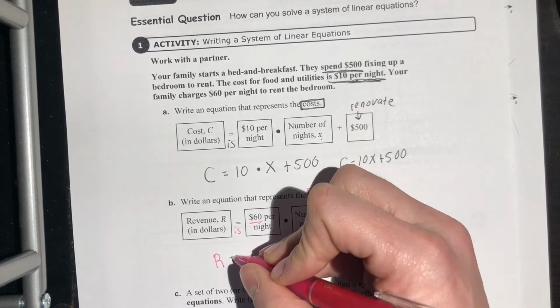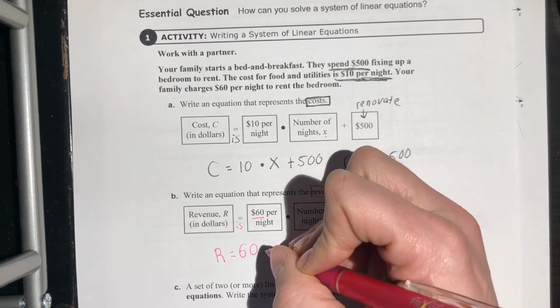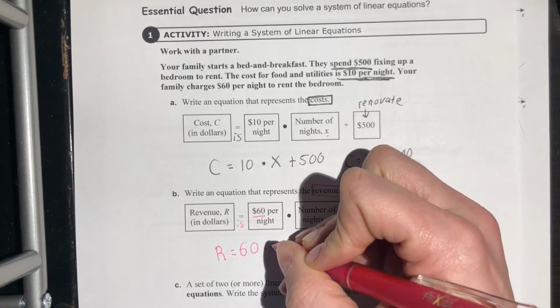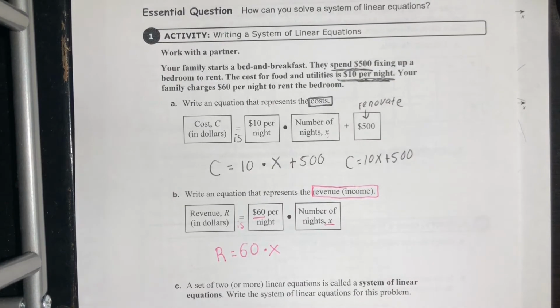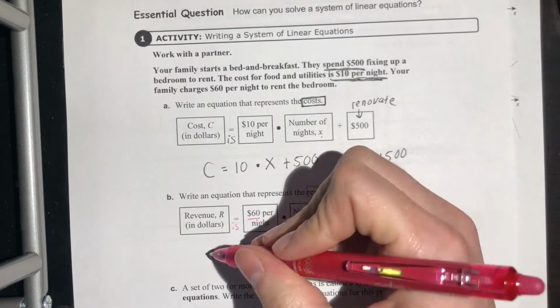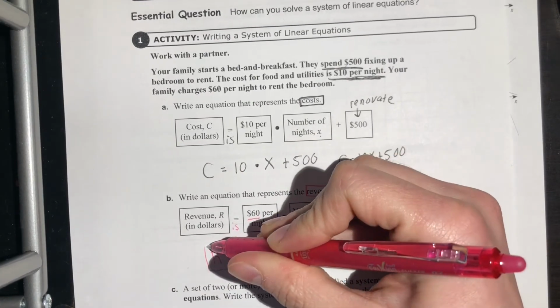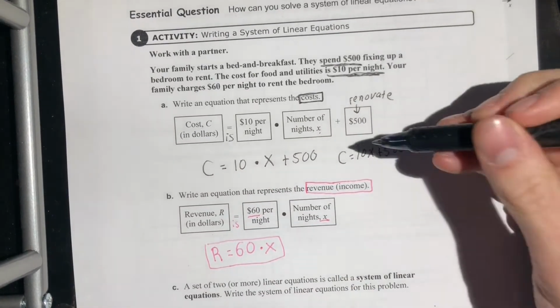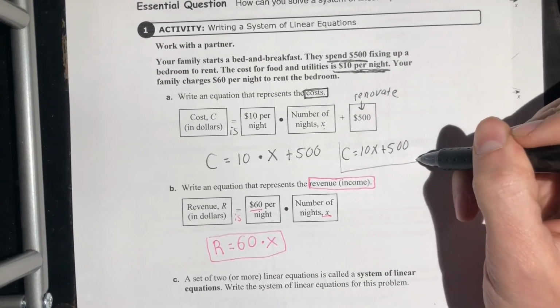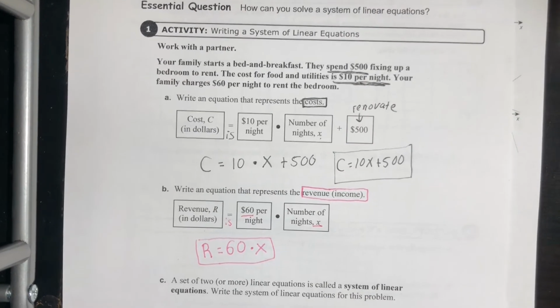It looks pretty good. Revenue equals 60 times X. So those are my two equations. My revenue is $60 times the number of nights that have gone by. And the cost is $10 per night plus that initial $500.